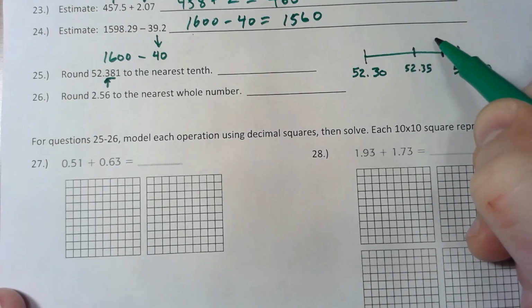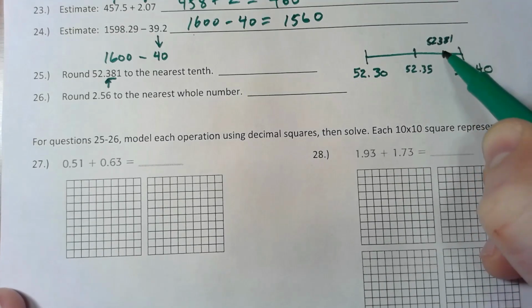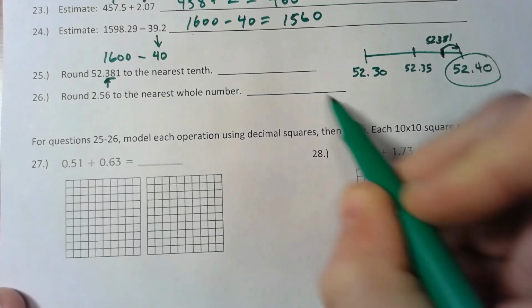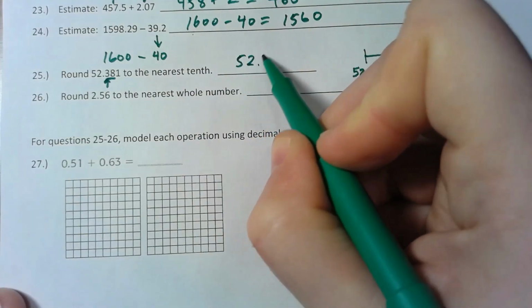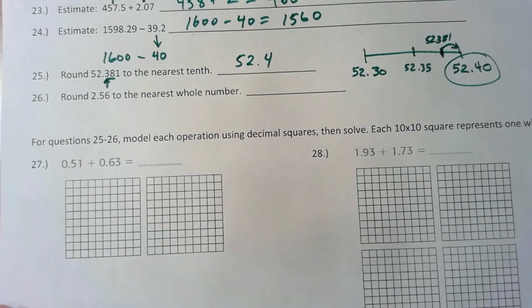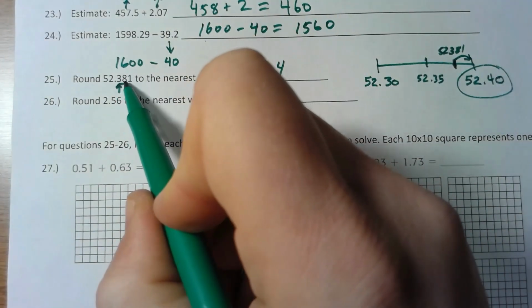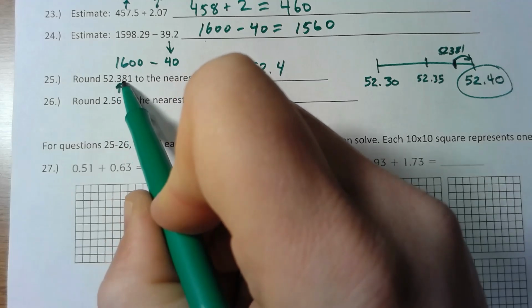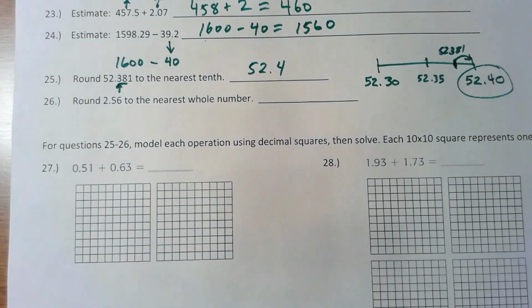So if this is my number, 52 and 381 thousandths, if it's right about here, we're definitely going to round up to 52 and 4/10. You could also look at this and say if I have 52 and 3/10, 8 hundredths is more than halfway to the next tenth, so therefore I'm going to round up to the next tenth.